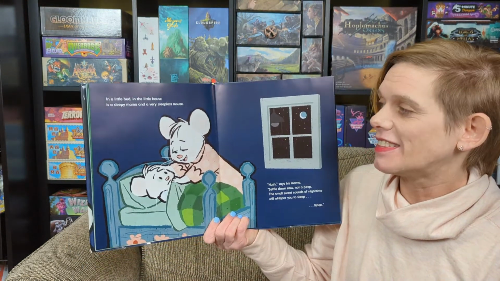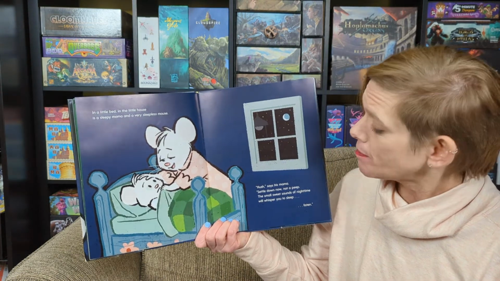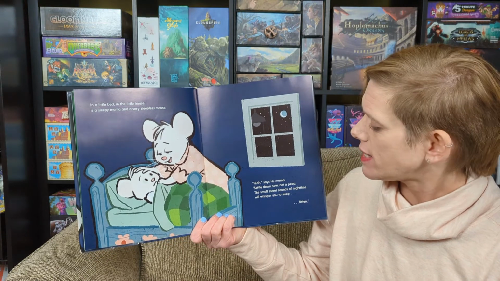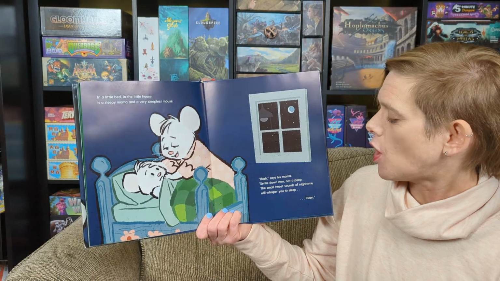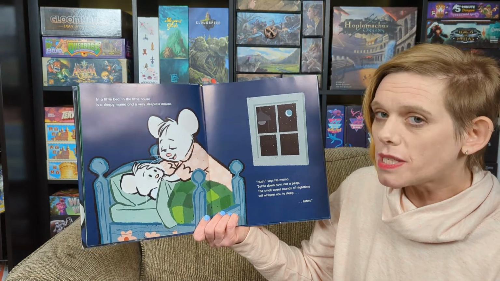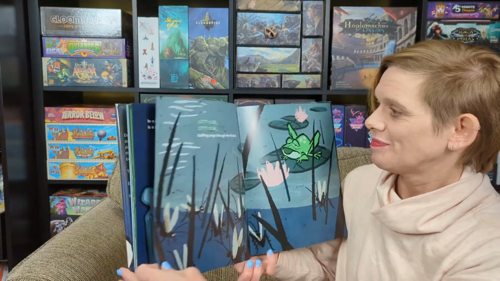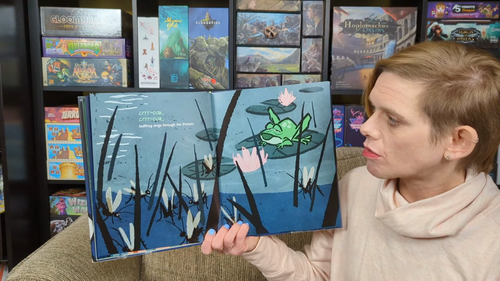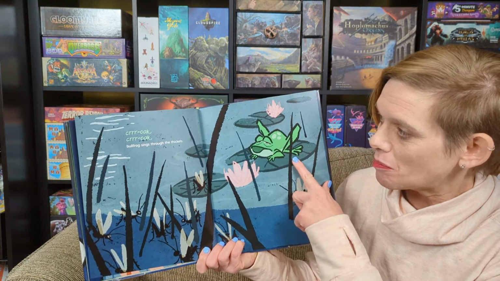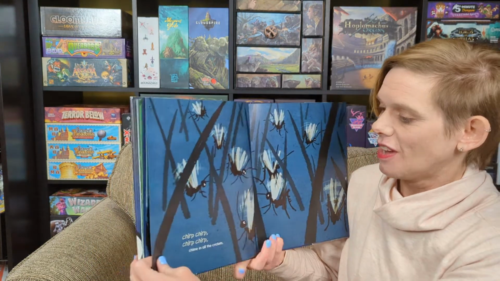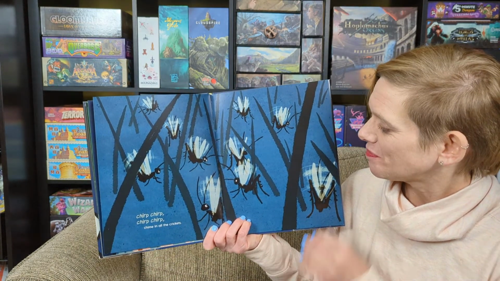In a little bed in the little house is a sleepy mama and a very sleepless mouse. Hush, says his mama. Settle down now, not a peep. The small sweet sounds of nighttime will whisper you to sleep. Listen. Croak, croak. Bullfrogs sing through the thickets. You see the bullfrog? Chirp, chirp, chirp, chirp, chirp, chirp, chirp. Chime in all the crickets.